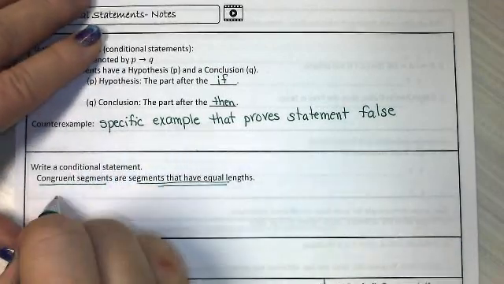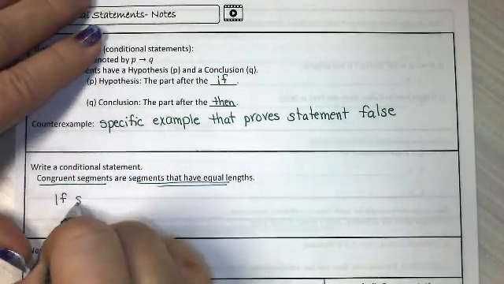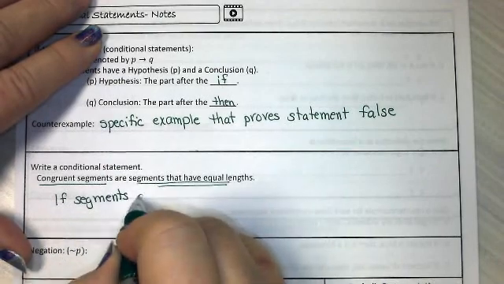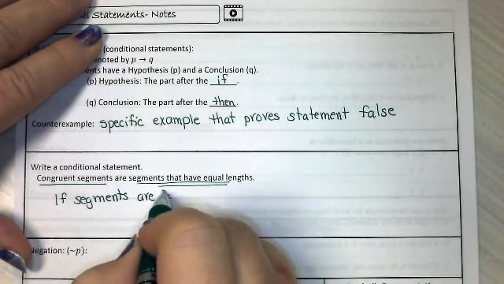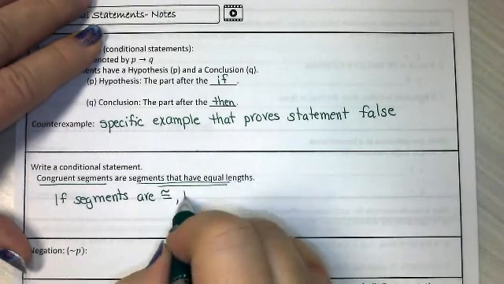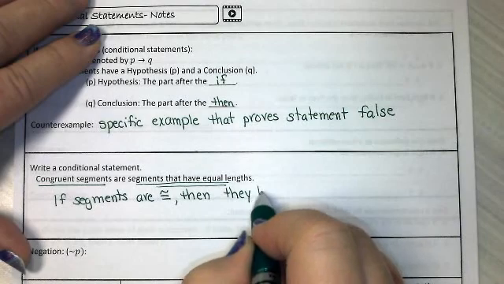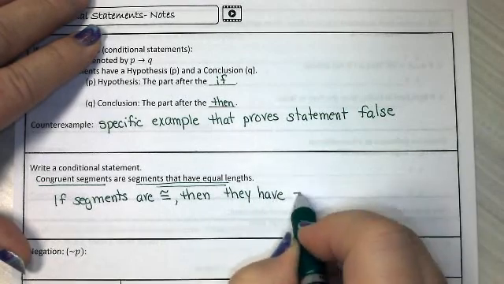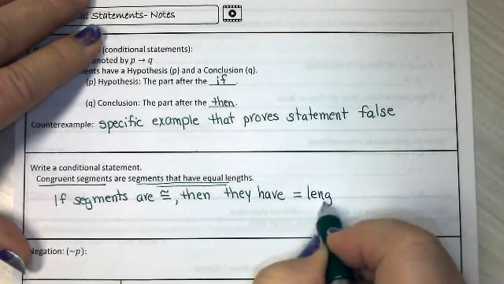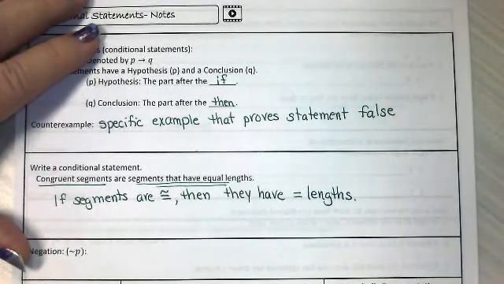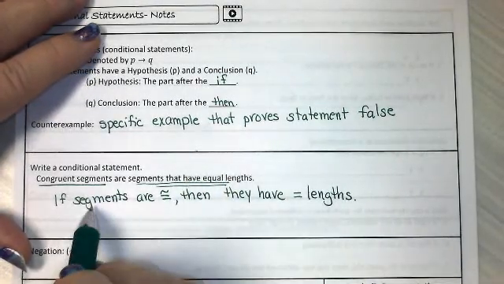So we're going to write this. If segments are congruent, you're going to get writer's cramp today. Lots of writing. If segments are congruent, then they have equal lengths. Abbreviate a little just because I can. So there's an example of our conditional statement.